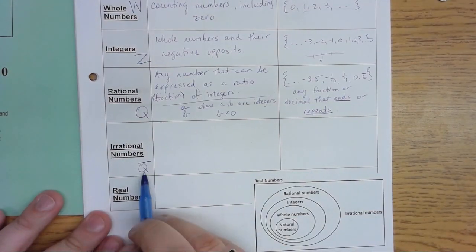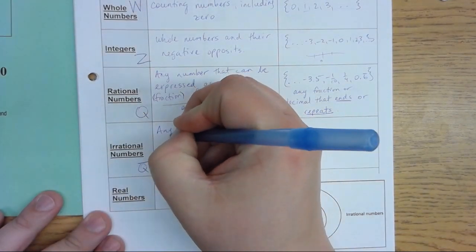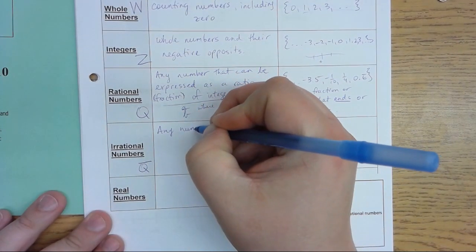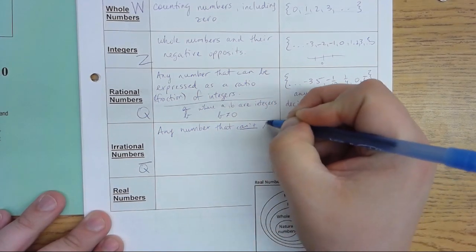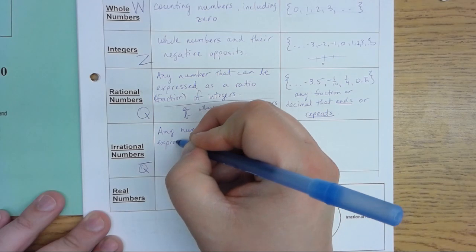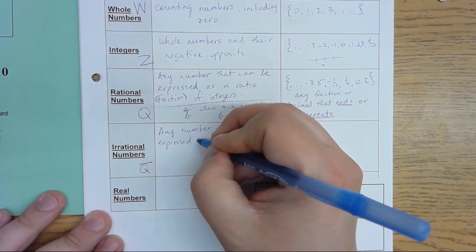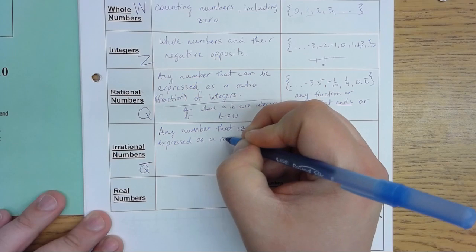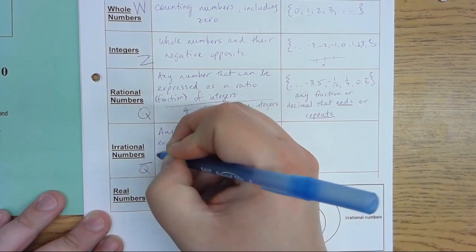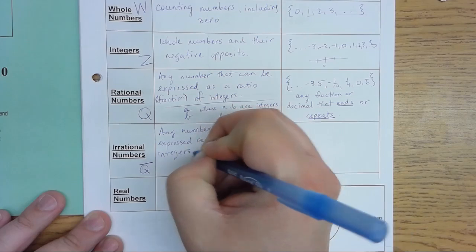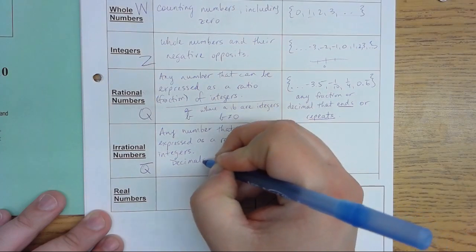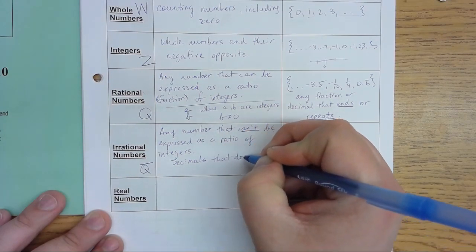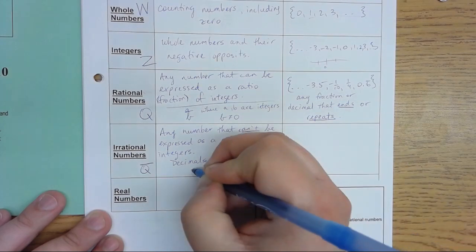That's its symbol, a Q with a line over it to negate Q, not Q. That would be any number that can't be expressed as a ratio of integers. And if you want to express it as a decimal, then it's decimals that don't end or repeat.